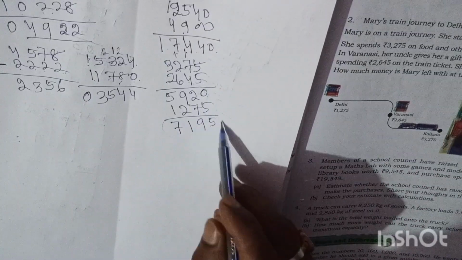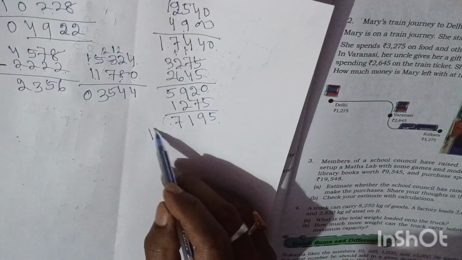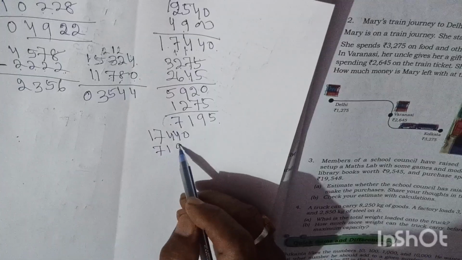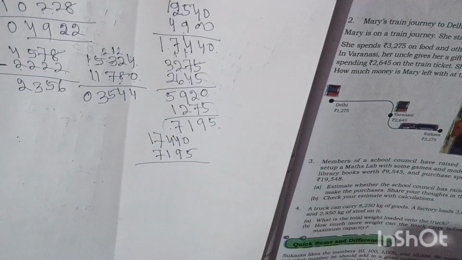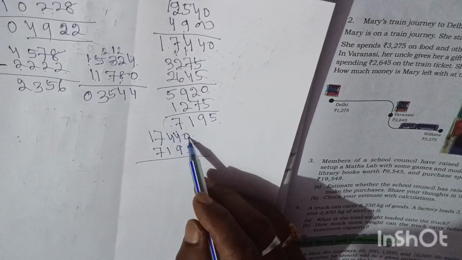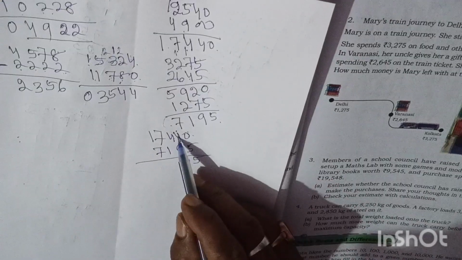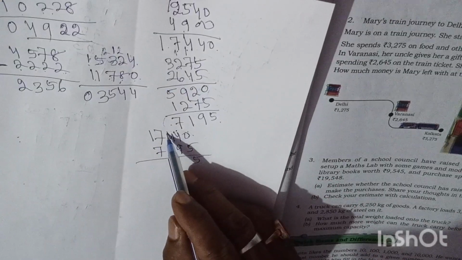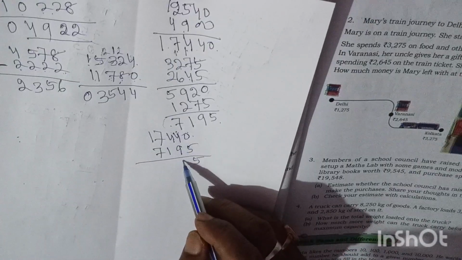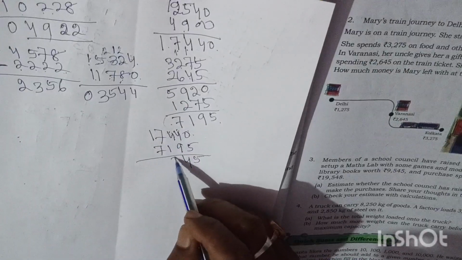Total amount he spends is 7,195. The remaining amount is 17,440 minus 7,195. You subtract those two numbers. As 0 is less, you take 1 from the tens digit, so it becomes 10. 10 minus 5 is 5. 3 remains here, so you carry 1 from the hundreds place, and that becomes 13. 13 minus 9 is 4. Here is 3, 3 minus 1 is 2.